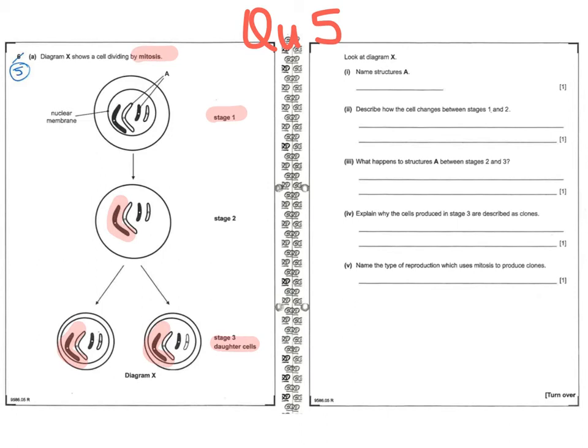Why are these cells here described as clones? Because they're genetically identical. The type of reproduction which uses mitosis to produce clones, well, again, not strictly on your specification, but that's asexual reproduction. The type of reproduction we studied earlier in Unit 2, where we had male and female, that's sexual reproduction.